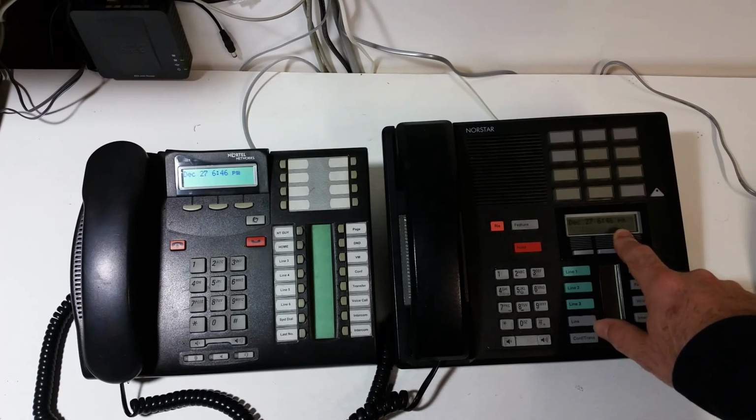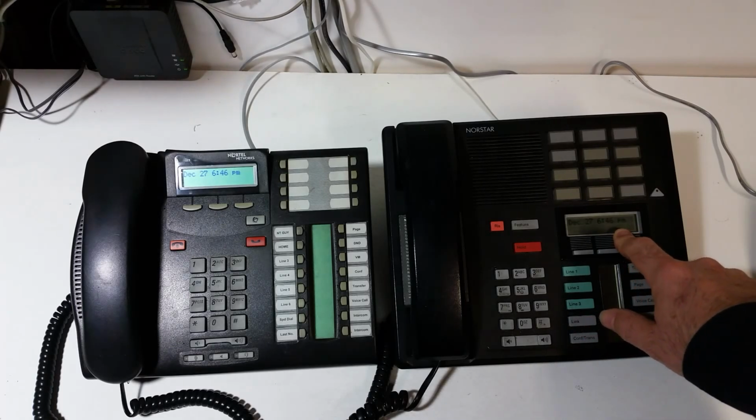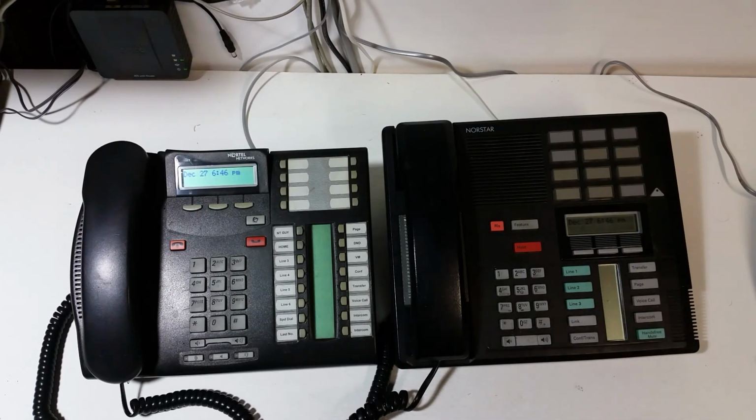And parking gives you some feedback. It gives you a number, and then you have to take that number and let the person know. Either you could make a page, or you could use some other method to find them. And then the last way is doing the transfer, both blind and warm. So I hope that helps you transfer your calls on your Norstar system.